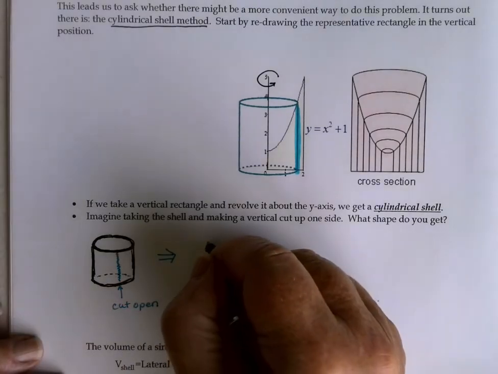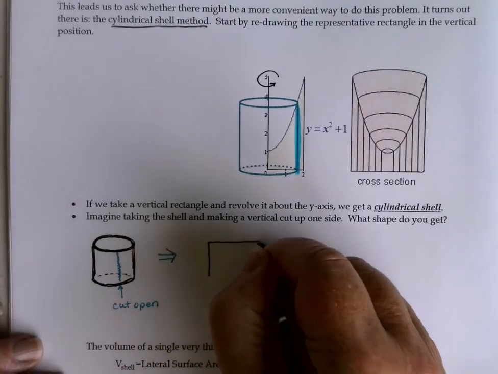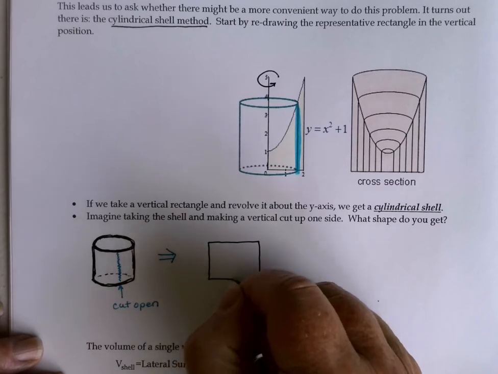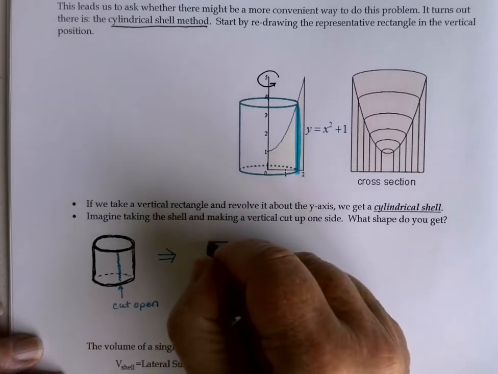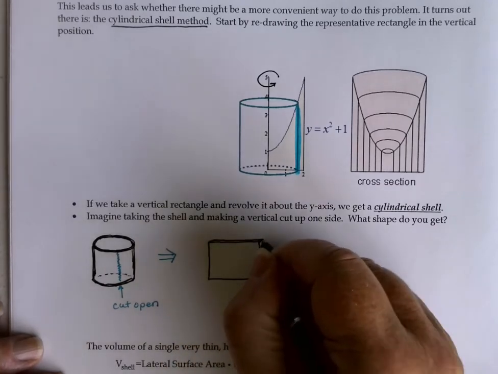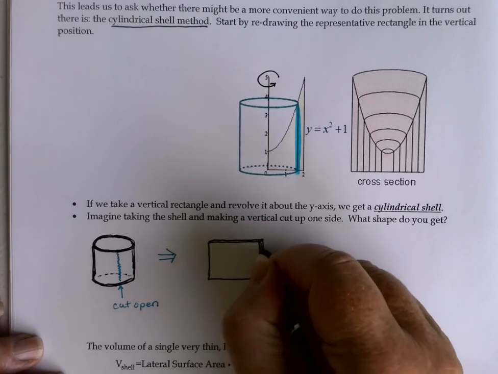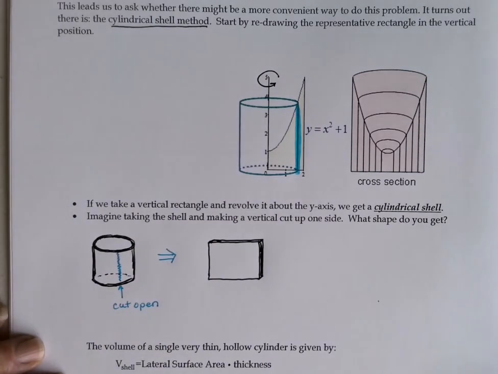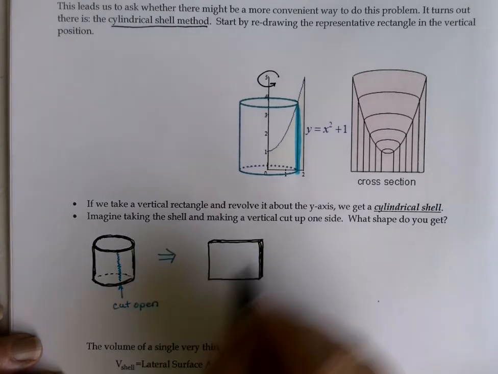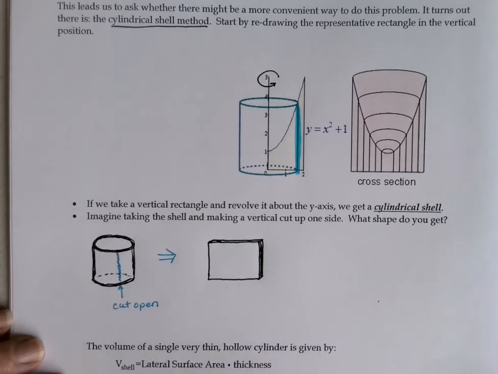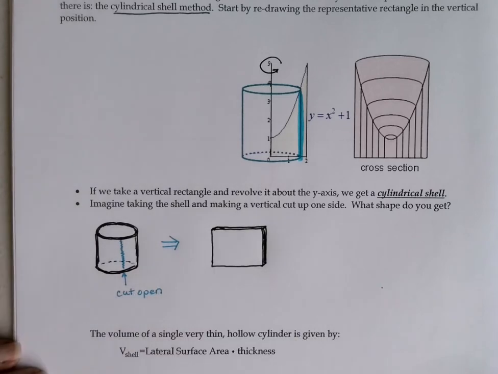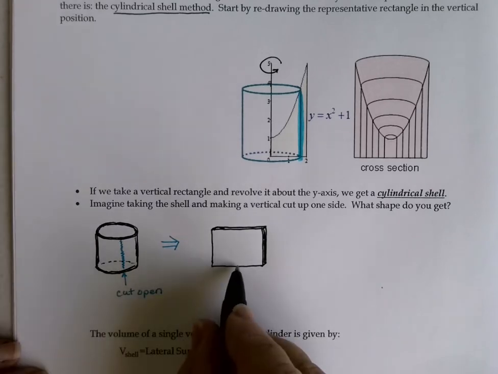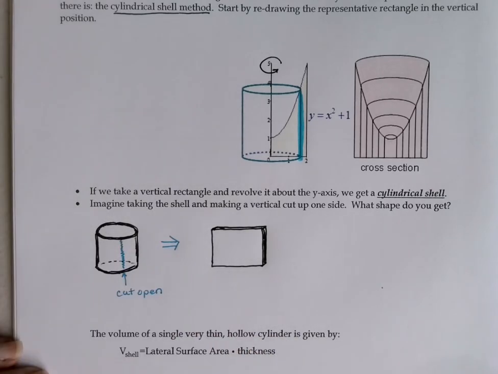So it's going to look like this rectangle. Again, it's just a tiny little bit of thickness to it, not much. So technically it's a rectangular prism, or a box. It's just a box that's very, very narrow. If I figured out the volume of that box, that would be the volume of that cylindrical shell.